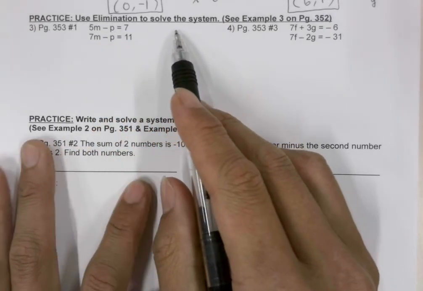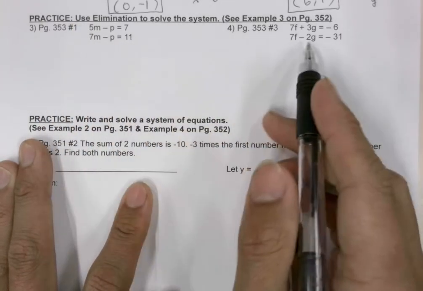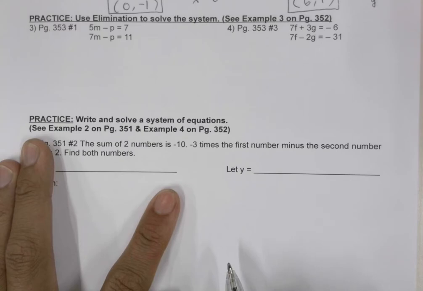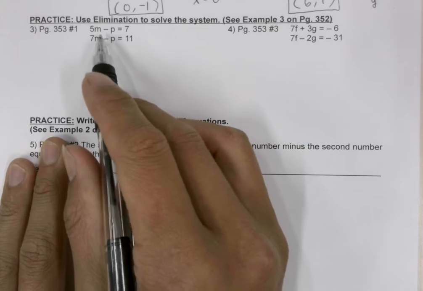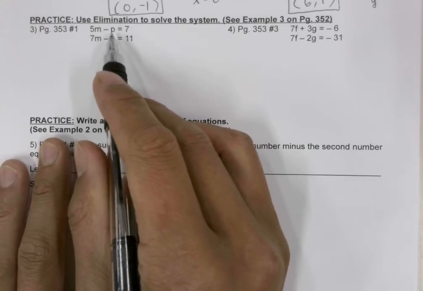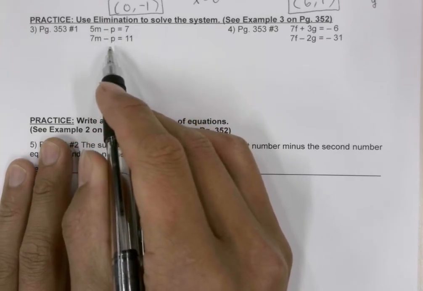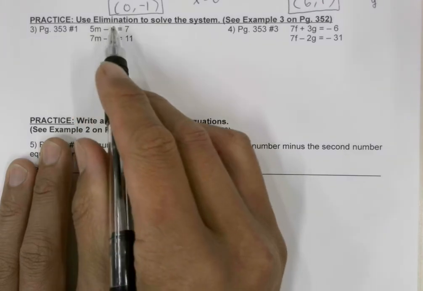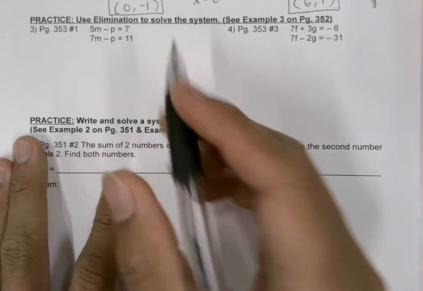Use elimination to solve the system. So in these problems here, we're going to not add the equations together, we're going to subtract the equations. Okay. So how are we going to do that? Well, you can see here we have a negative p, and down in the second equation we also have a negative p. Right? So subtracting them would become negative p plus p, which becomes 0.